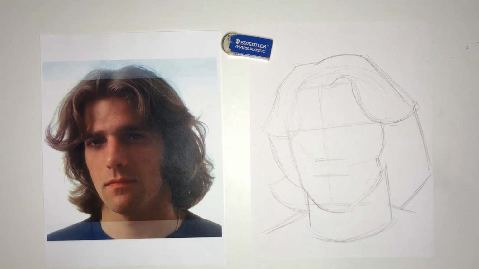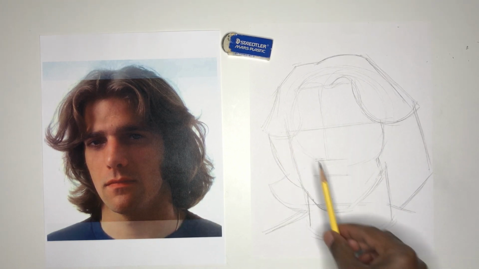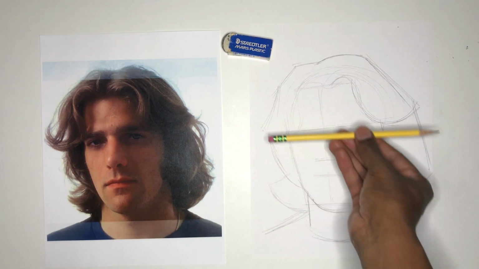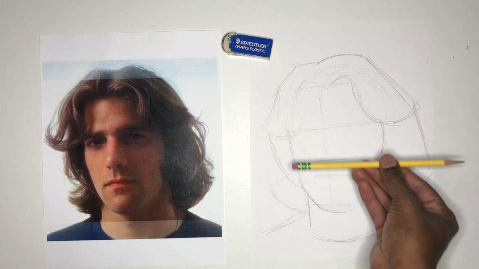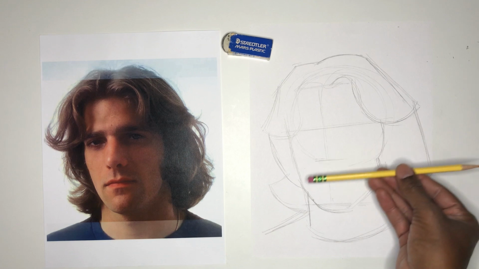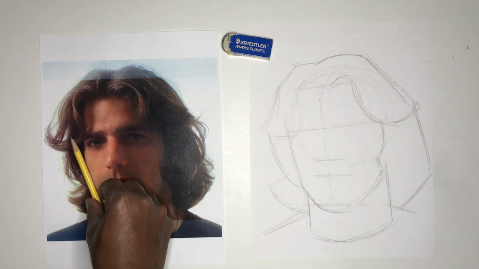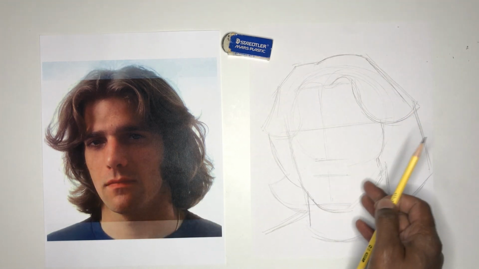So right now, I'm at a point where I have some nice proportional volume placeholder lines, some construction lines, horizontals where the eyes will sit on the face, and where the nose and the mouth will go in the general area. And I tried to capture the angles of the face and the volumes of the hair.